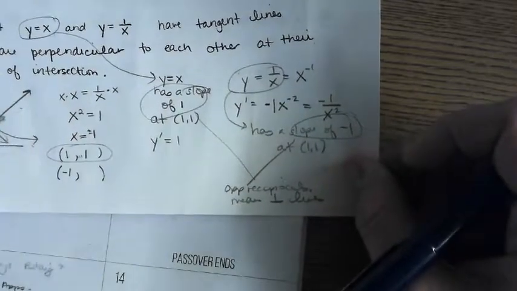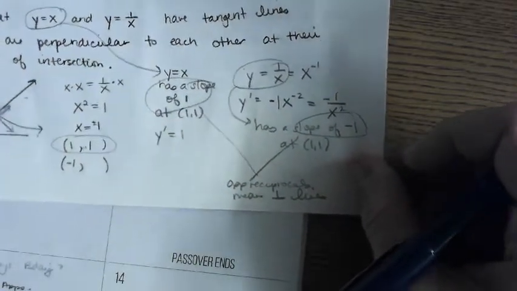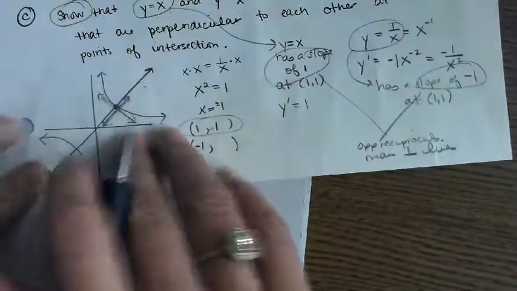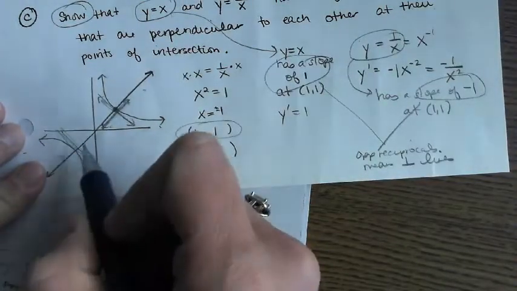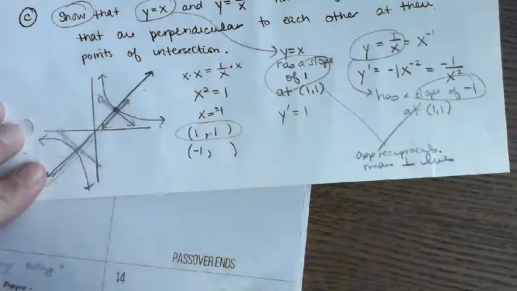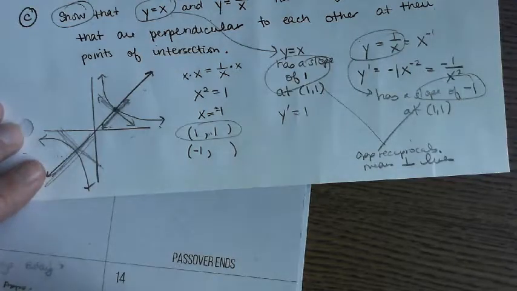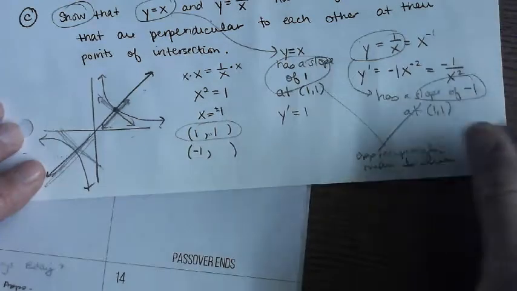And then the same thing would happen over here. Without showing it, obviously we have a tangent line there for the curve, a tangent line there for the line. They're perpendicular to each other. Any questions on that? Okay.